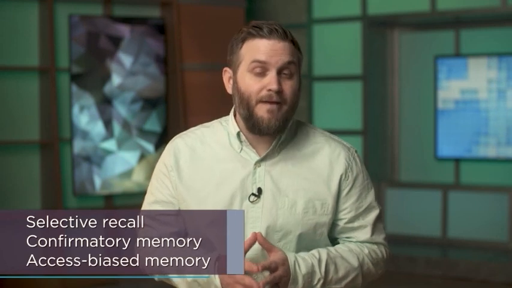In fact, we're more likely to remember things that reinforce our experiences and expectations, even if we engage in a neutral fact-checking behavior. This phenomenon goes by a few names like selective recall, confirmatory memory, or access memory. I tend to like the descriptive power of the latter two because they more clearly reflect the bias as we've been discussing it.